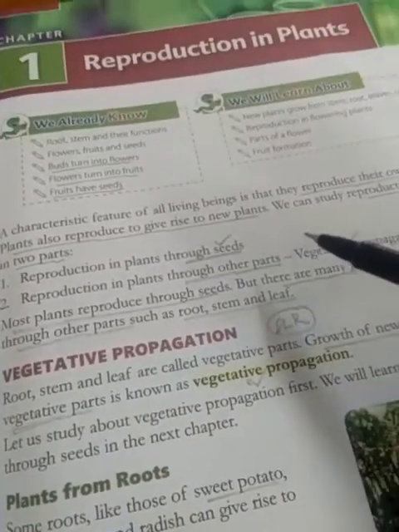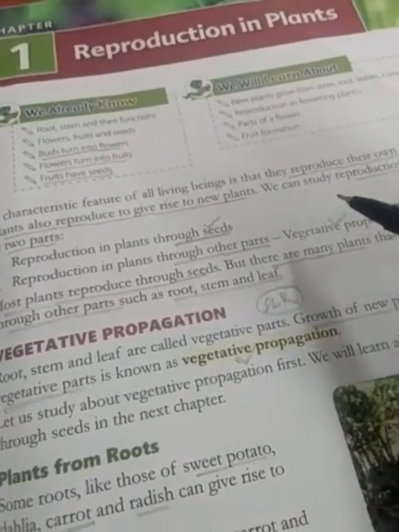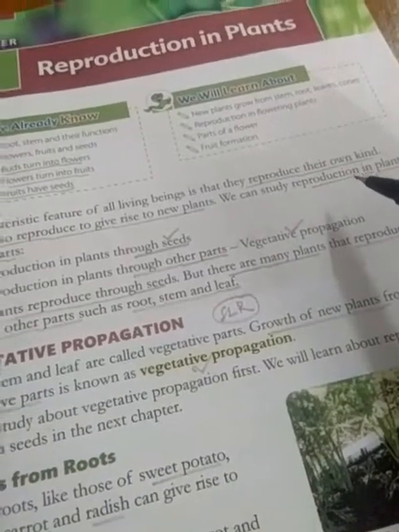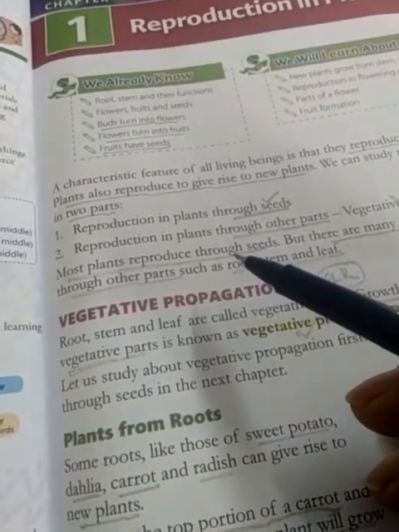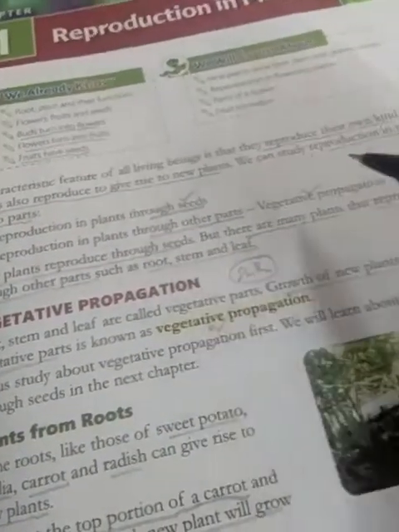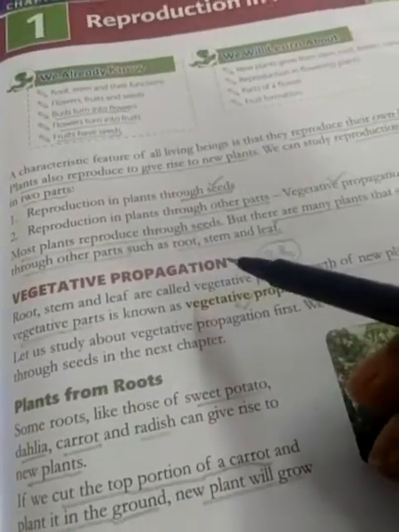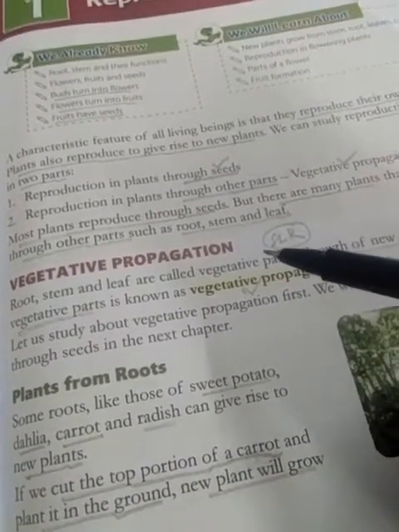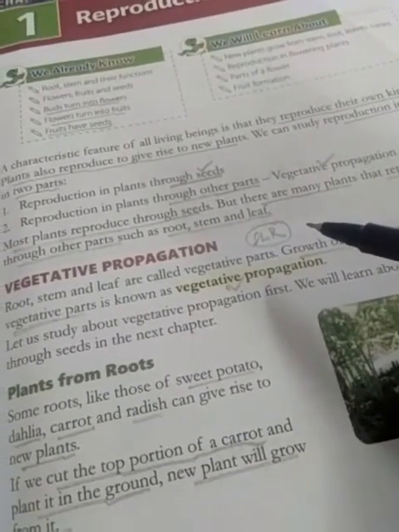Reproduction is a characteristic feature of all living things. I have mentioned earlier, this is the striking feature of all living organisms. They produce their own kind. With the help of reproduction, they will produce their own. Like animals, plants may also reproduce to give rise to new plants. Now the question is, how many modes of reproduction of plants are there? The answer is there are two main modes. One is through the seed, another one is the vegetative propagation.